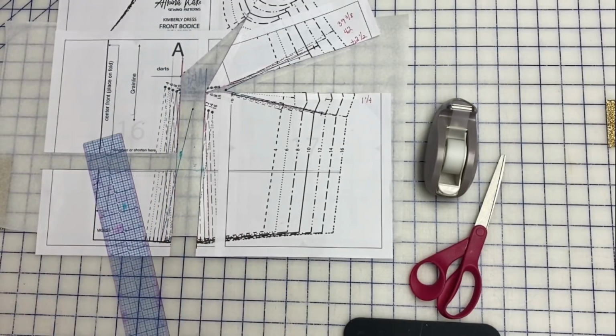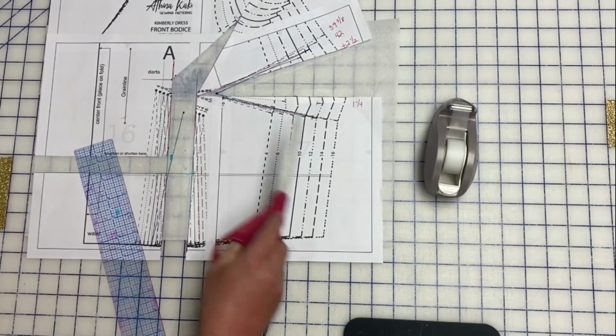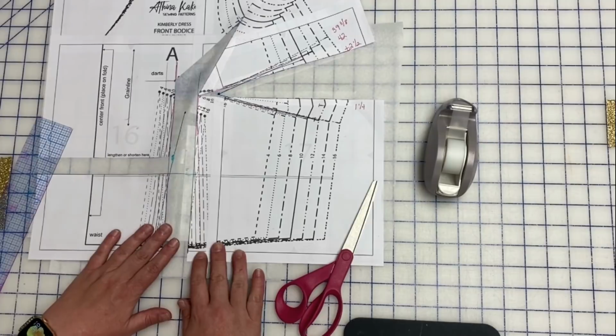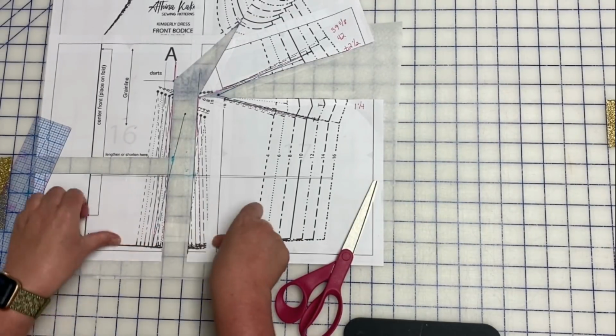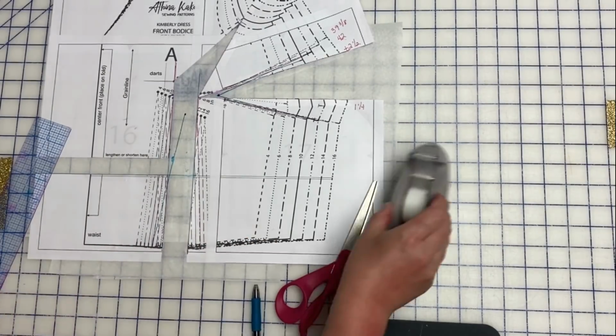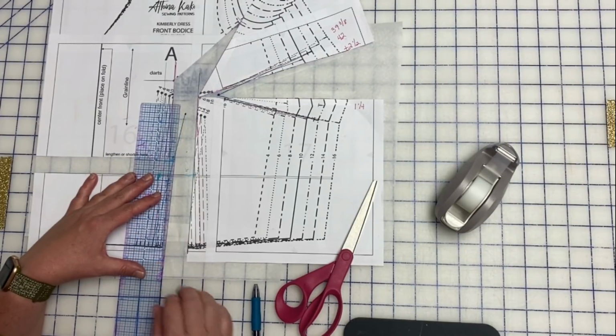Actually, hold on, and I need a little bit of paper. Fill in this bottom. All right. Okay, so I'm going in 5/8 of an inch.